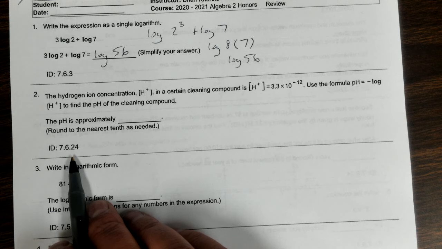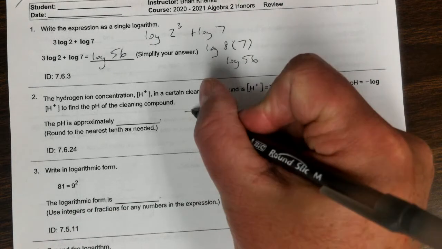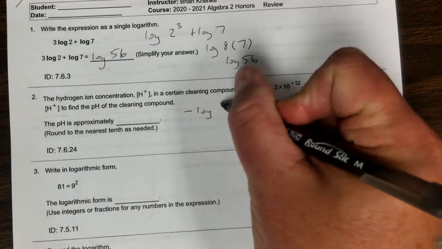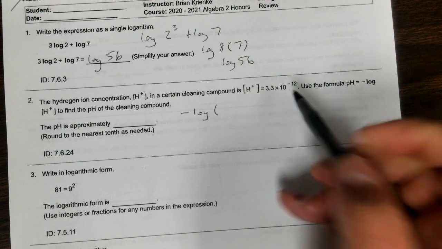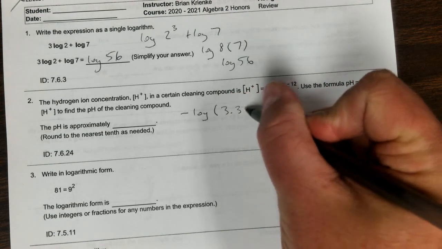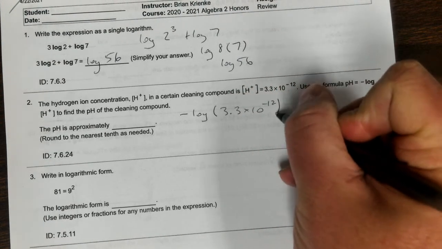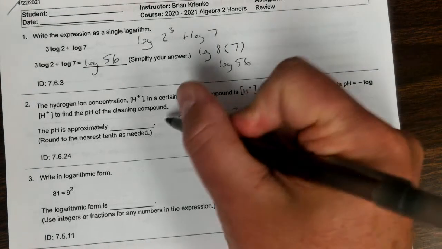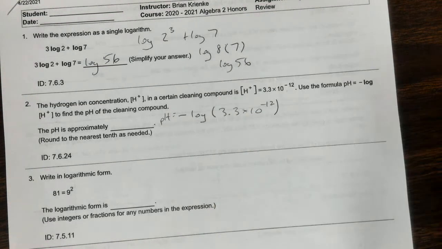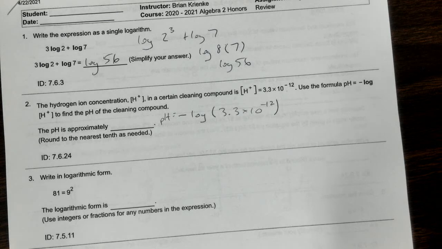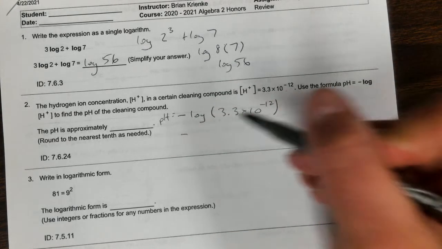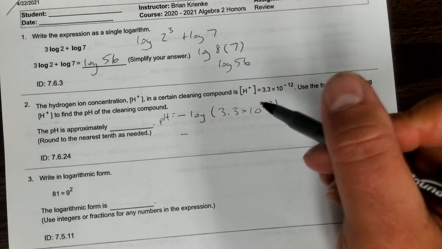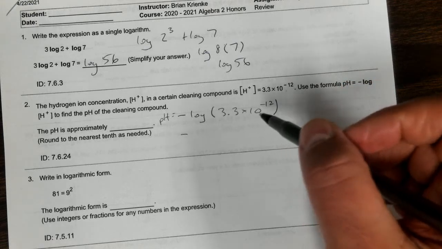Basically, we want negative log, and then you put the number listed, 3.3 times 10 to the negative 12. That's the pH that we want.